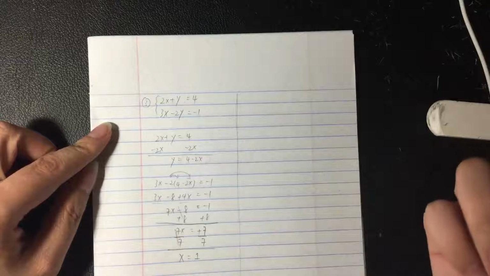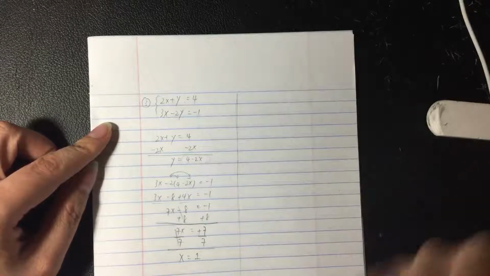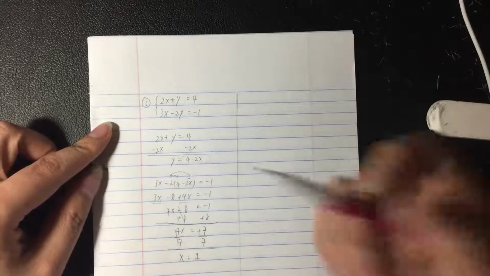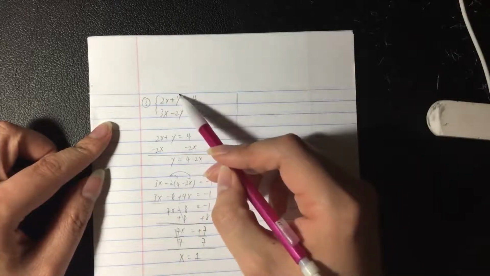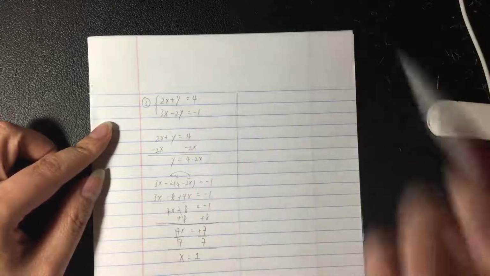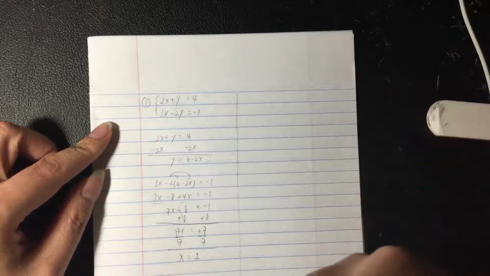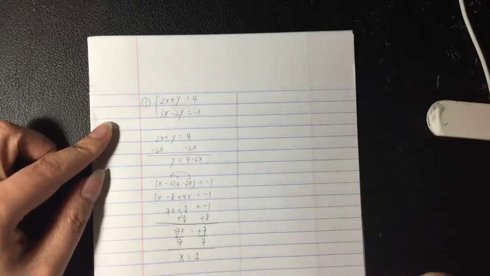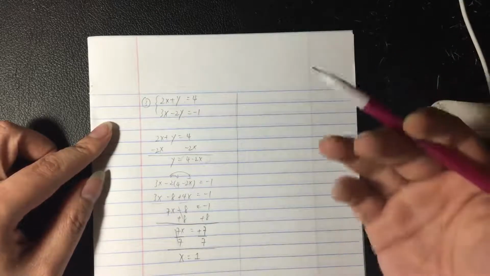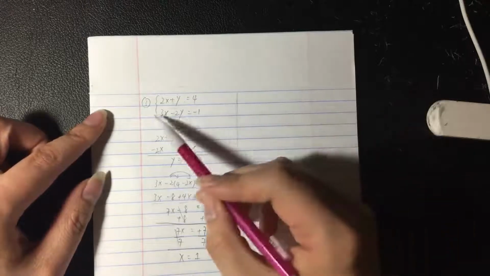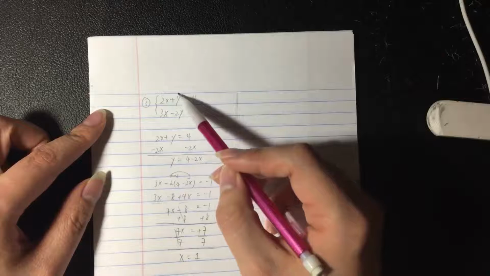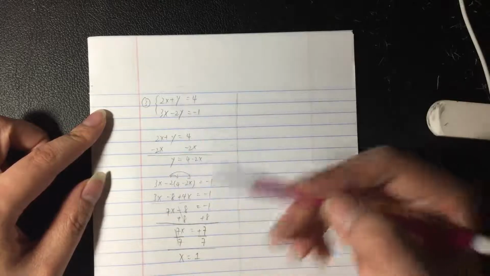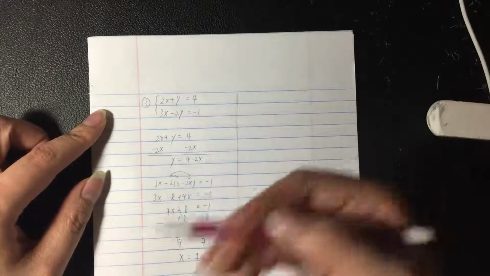In general, you can solve for either x or y, whichever you think is easier for you. In this question, in the first equation, we have letter y by itself. So solving for y will be much easier than solving for x.